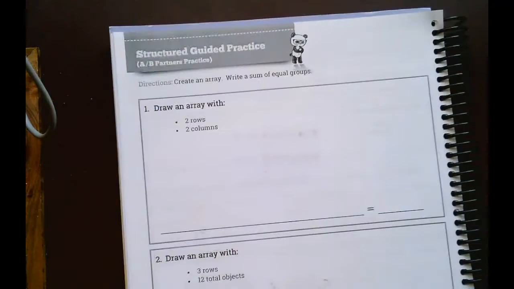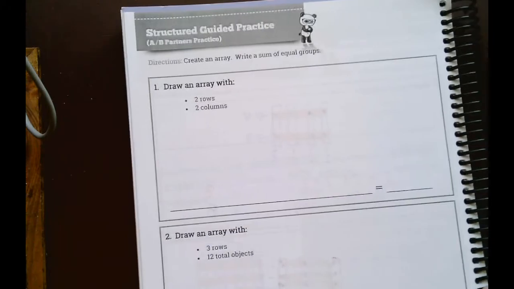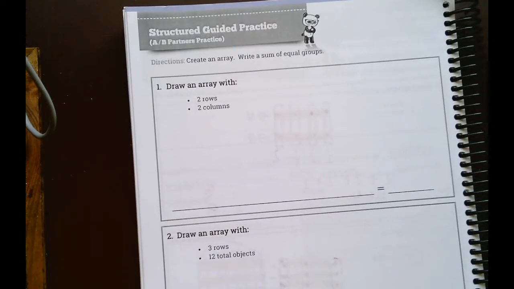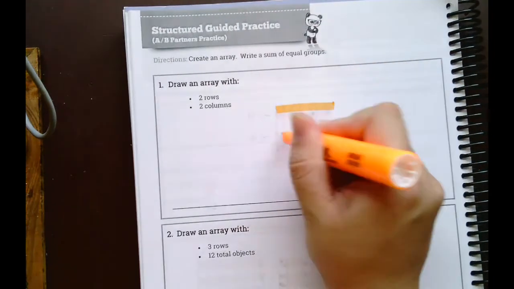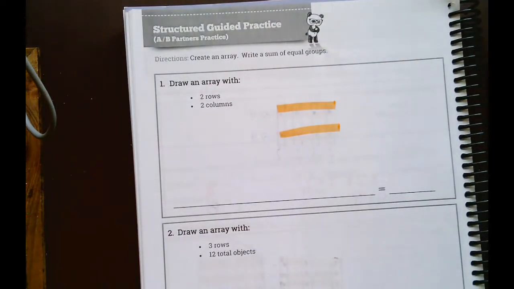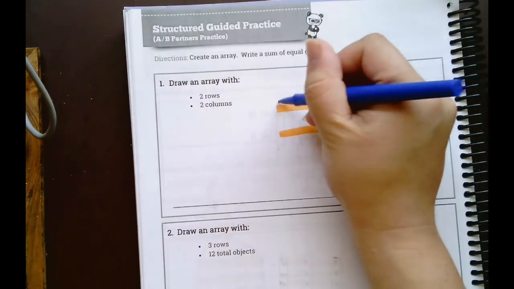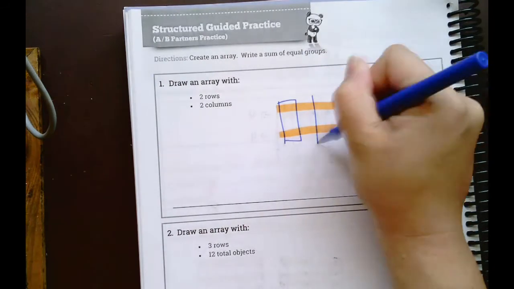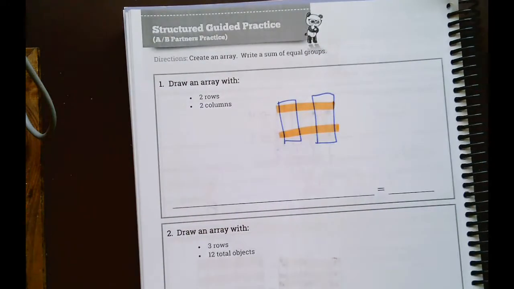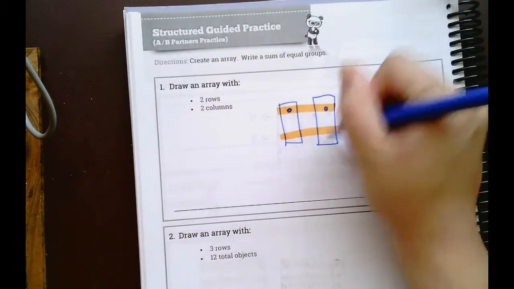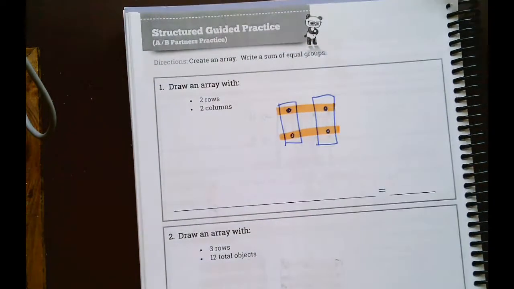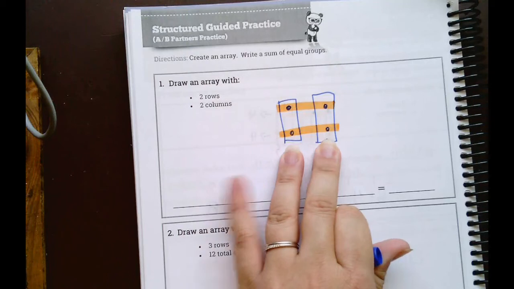I'm going to do structured guided practice with you quickly, and then I want you to get to work, okay? So it says to draw an array with 2 rows and 2 columns. So rows go which way? Good. Left to right. And they want us to do 2 columns, and they go up and down. Okay. Now we need to put our objects. It goes in here and in here. And then one here and one here, because that's the only places where the orange and the blue meet.